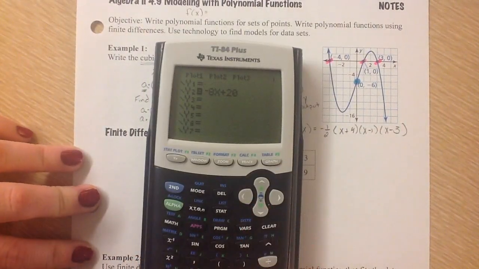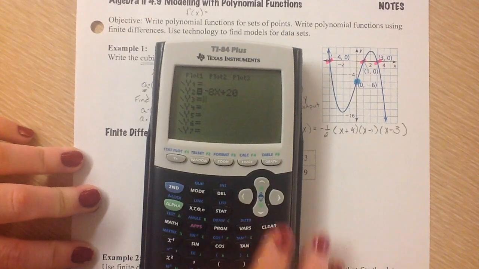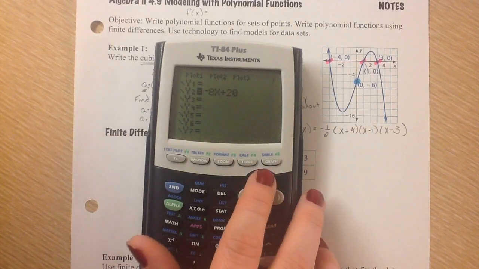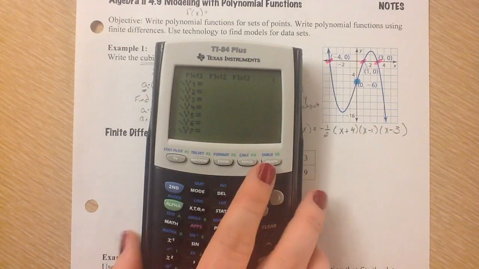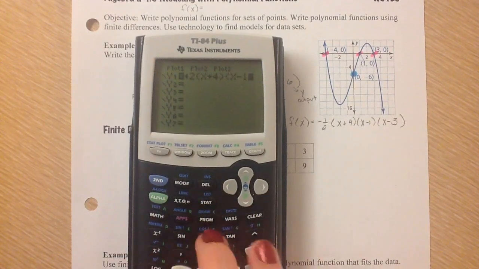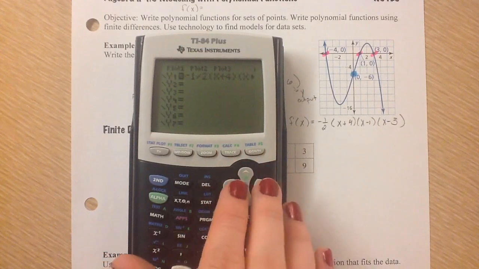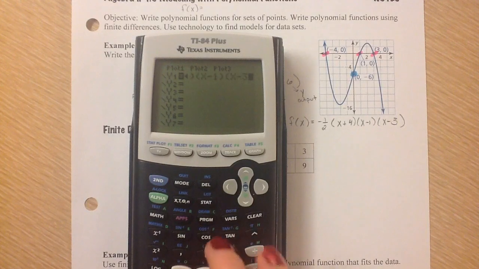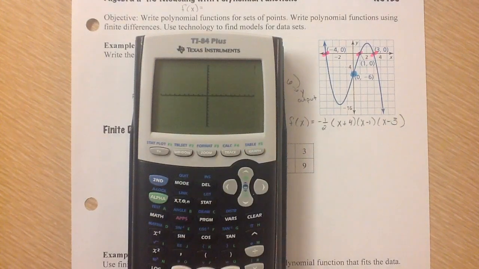So I'm going to go to my y equals. Oh, I think my lens might need cleaned up. It's looking a bit dirty. Okay. So we'd have negative 1/2 times the quantity x plus 4, times the quantity x minus 1, and then parenthesis, x minus 3. If we graph this, it should look like that one, which it does.